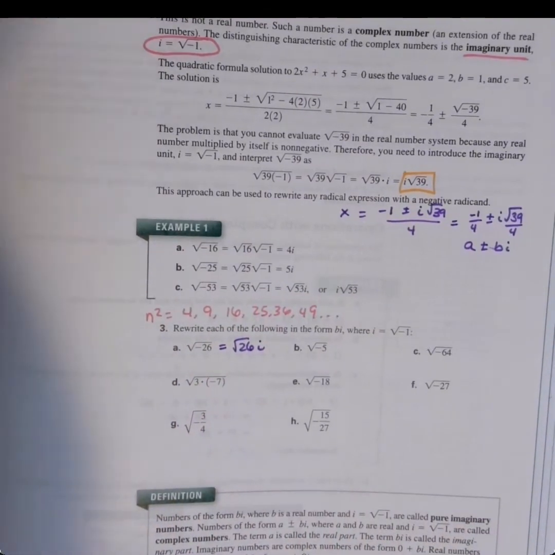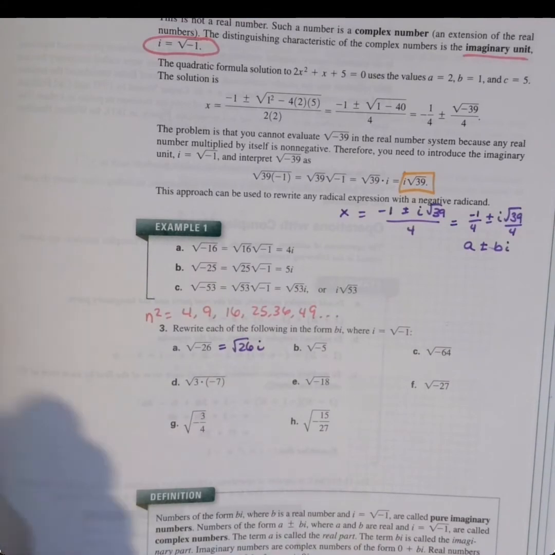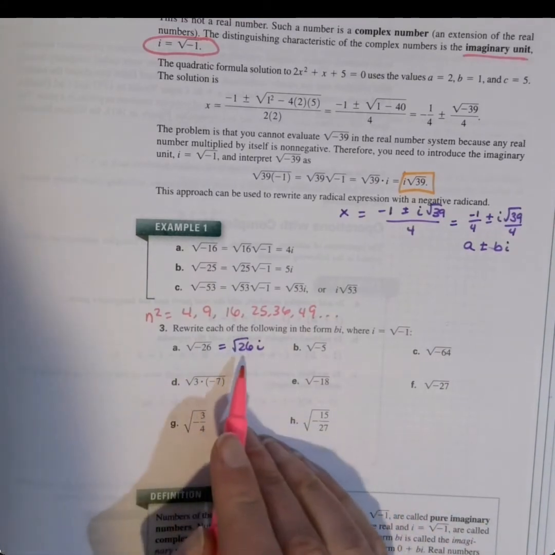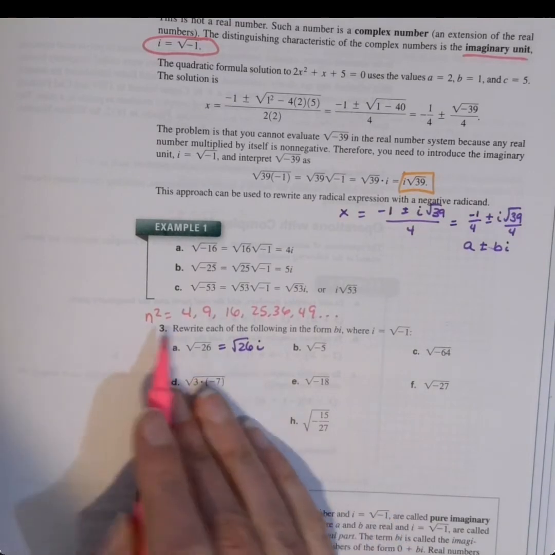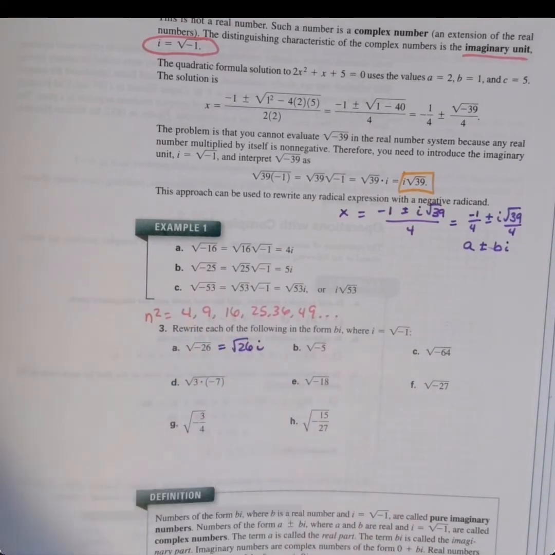If they do, you would want to break it down and pull out your perfect square factor as well as the I. But nothing goes into 26. Well, 2 and 13 go into 26, however 4, 9, 16 don't. So we're going to leave this as the square root of 26 times I.